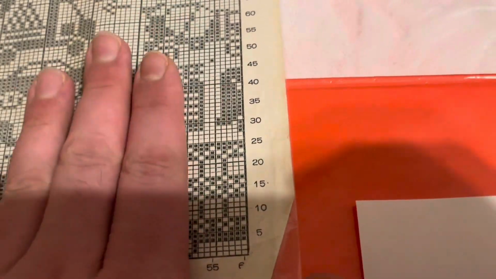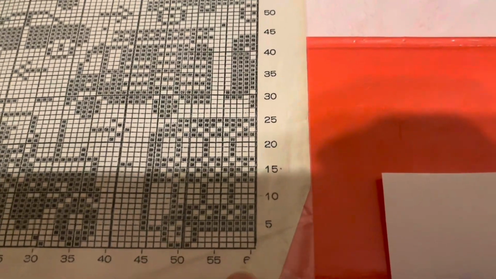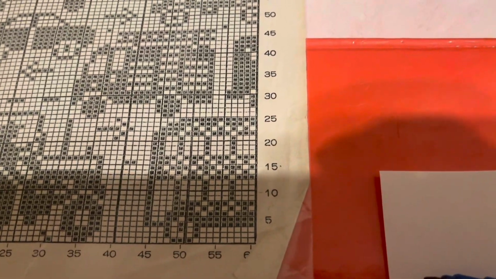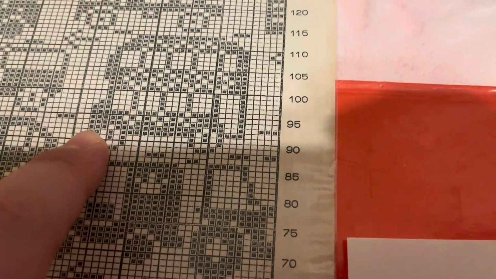You were supposed to put the sheet over the top and trace it. But I'm using the PPD, so anyway, the numbers are here for the chart. So we can see that the very left edge, which is here, is on 33. There, the widest point of the pattern.